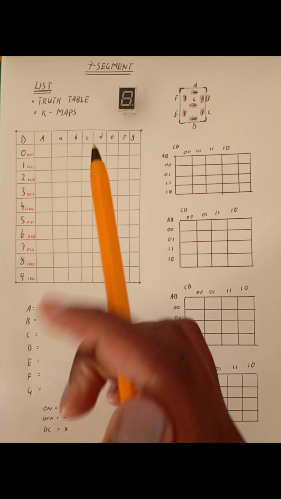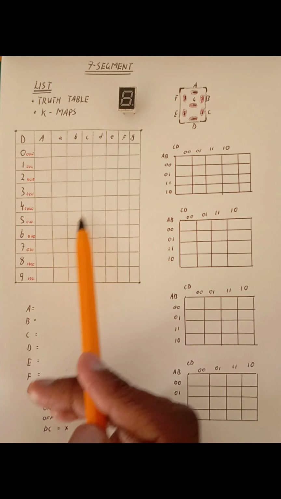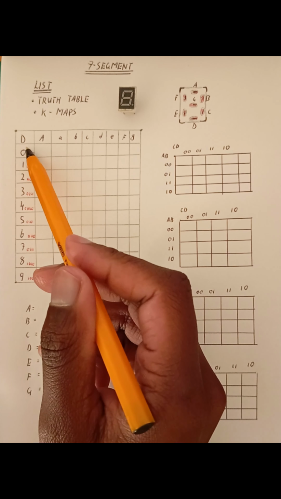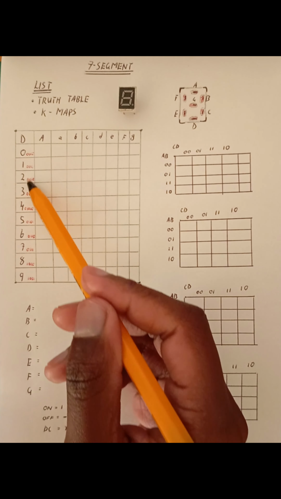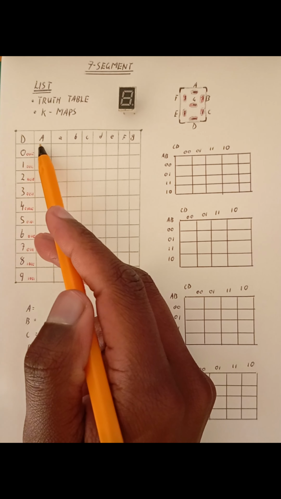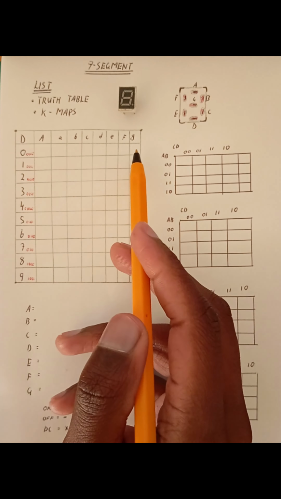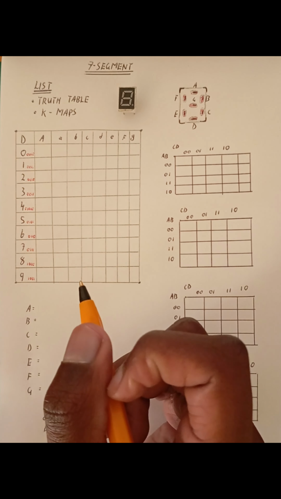We have a truth table, né? That's the first on the list. This is a truth table. Then we have Karnaugh maps. These are Karnaugh maps. So the truth table, we have the first being the digit itself from 1 till 9. Now we also have them in binary in red there, okay? So A stands for the appearance of how it will appear on the 7th segment. Né? Then these are the segments we have A, B up until G, okay?